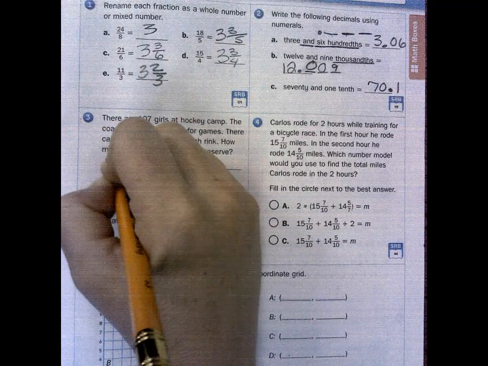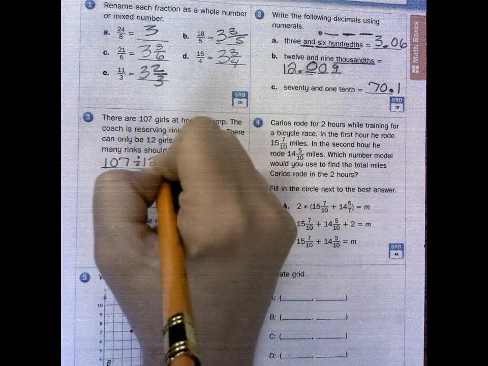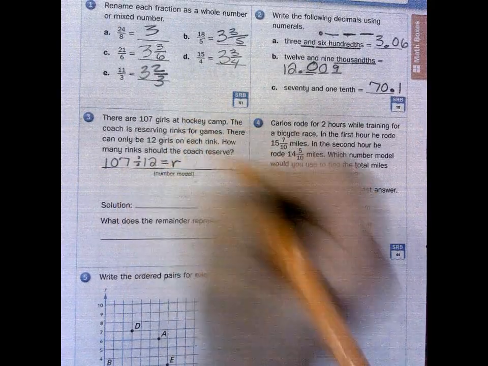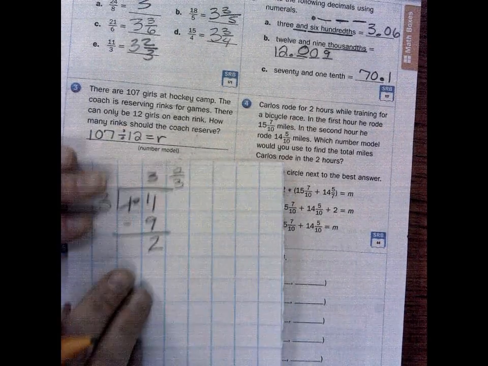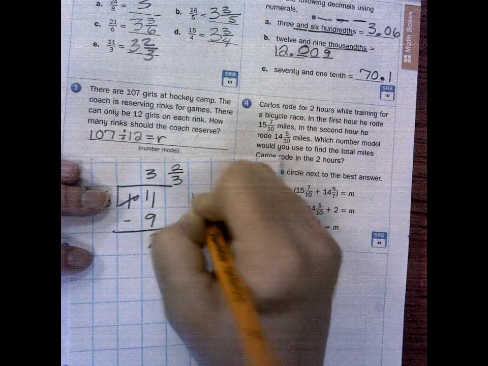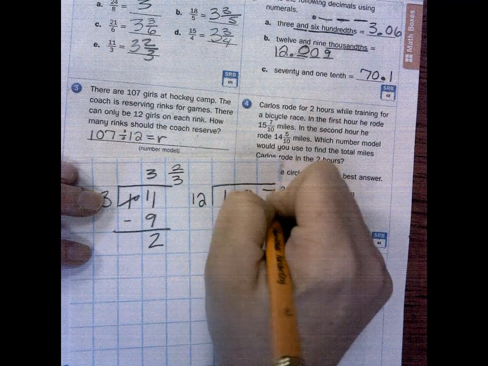I have 107 to start with and 12 left over. That's going to tell me R for rink. What is my solution? I can turn my page just like this to help me set up here. It's kind of tight though, so I think I'm going to use my graph paper instead. So I have 12 girls per rink and 107 girls.